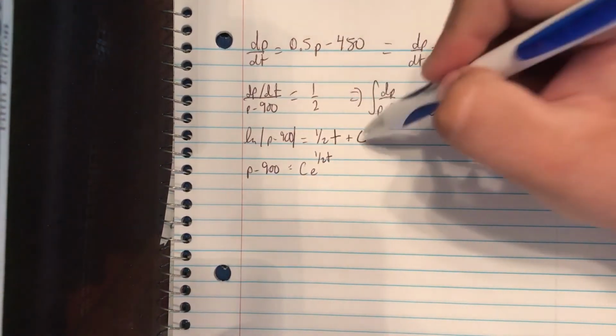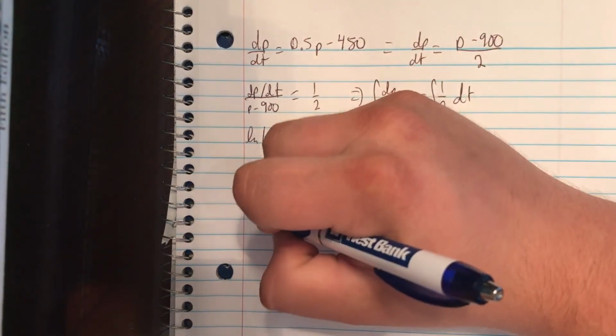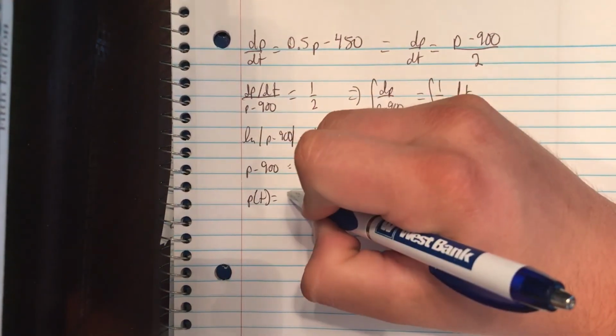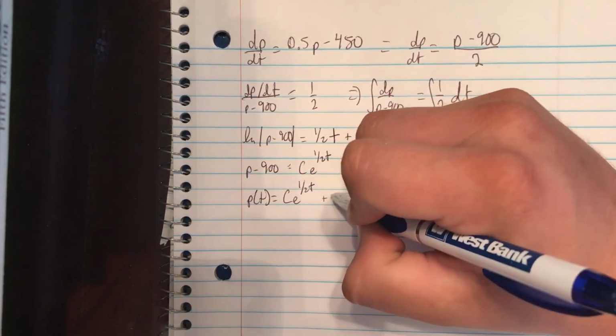And remember, e to the c is just a constant, so we can pull that out. And lastly, we have P of t, which is equal to c e to the 1/2 t plus 900.